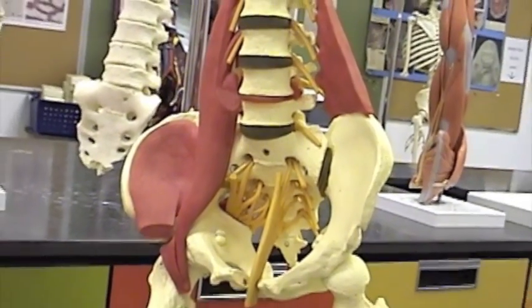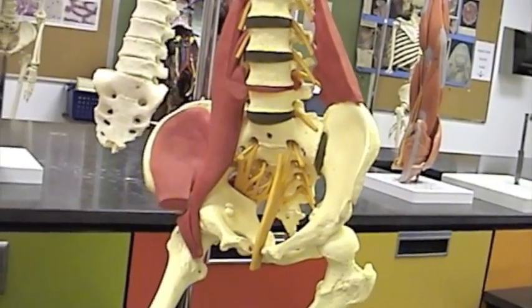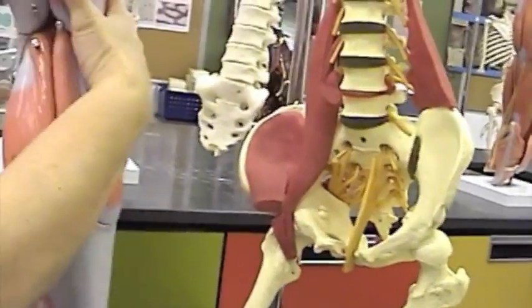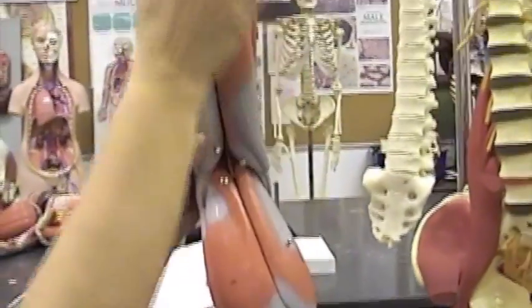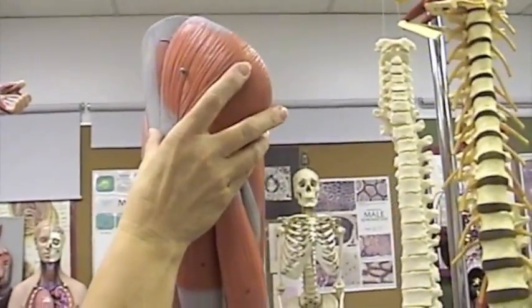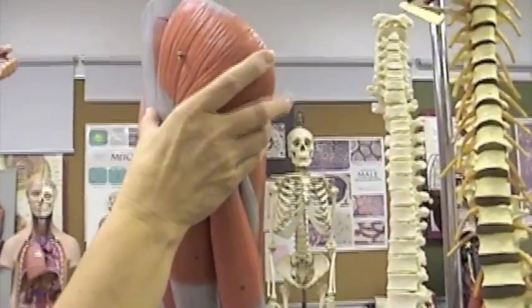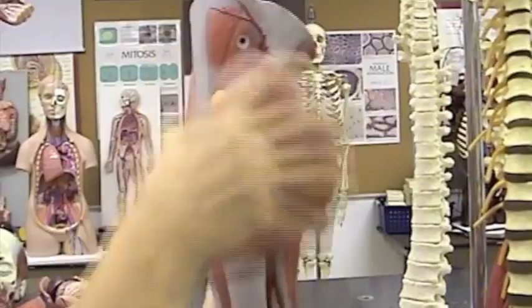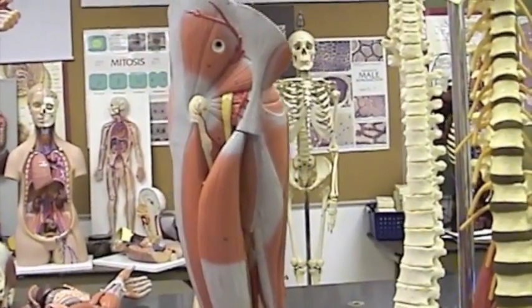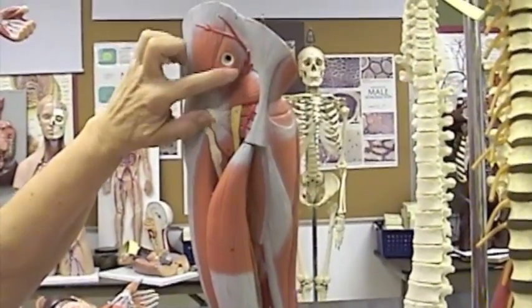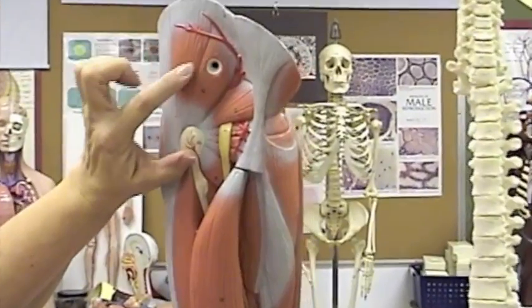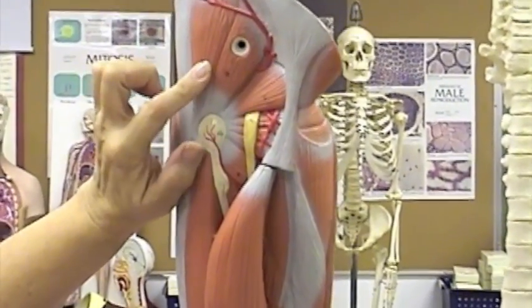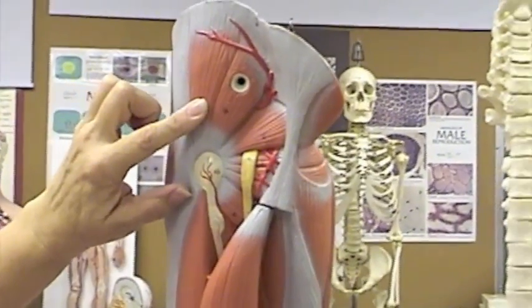Next we have the gluteus maximus. The gluteus maximus we will find here. This is the gluteus maximus. Gluteus maximus can be removed from this leg model, and that leaves us with gluteus medius right here. You're responsible for gluteus maximus and gluteus medius.